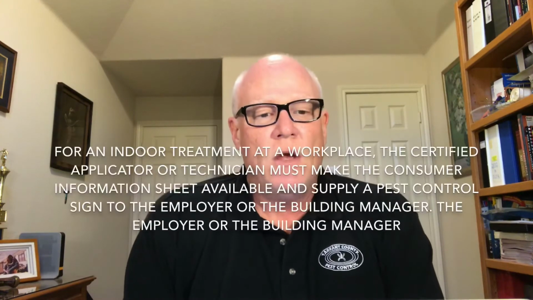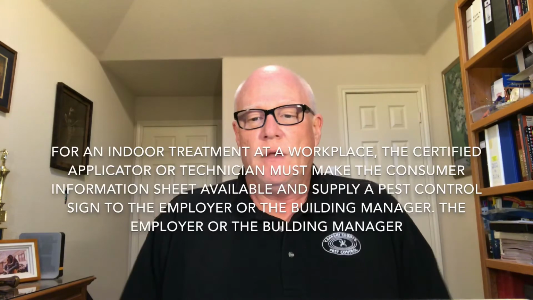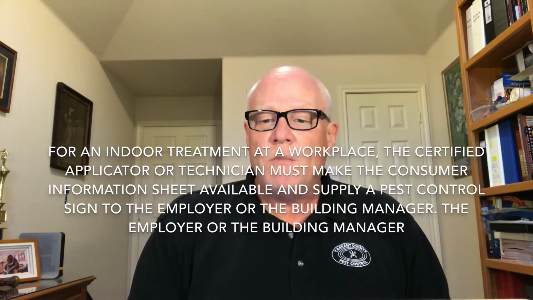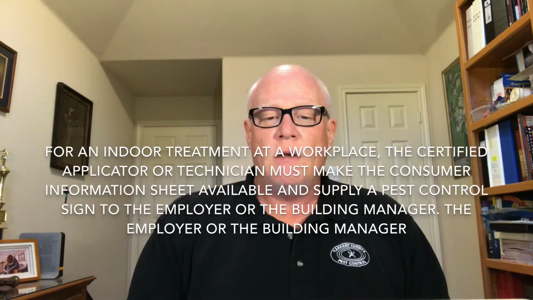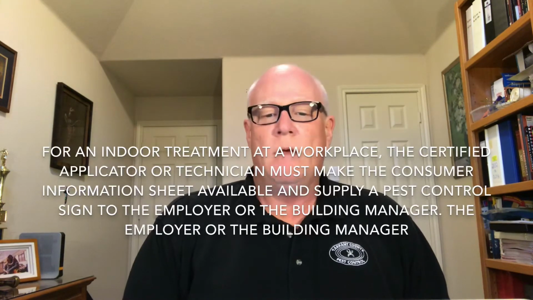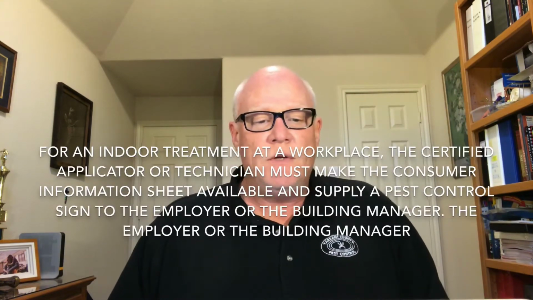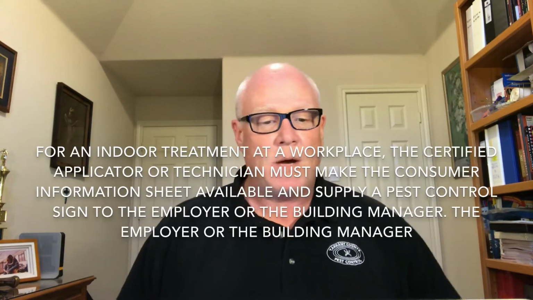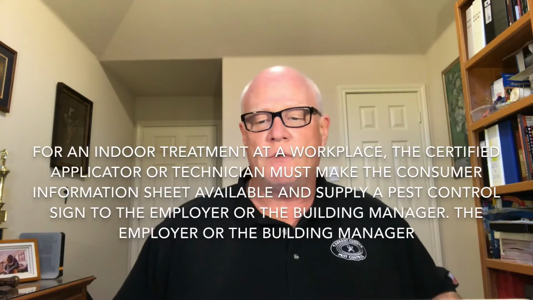All right, it says, for an indoor treatment at a workplace, the certified applicator or technician must make the consumer information sheet available and supply a pest control sign to the employer or the building manager. The building manager or the employer must notify individuals at the workplace of the date of the planned treatment by posting a sign in a common area at least 48 hours before the planned treatment.